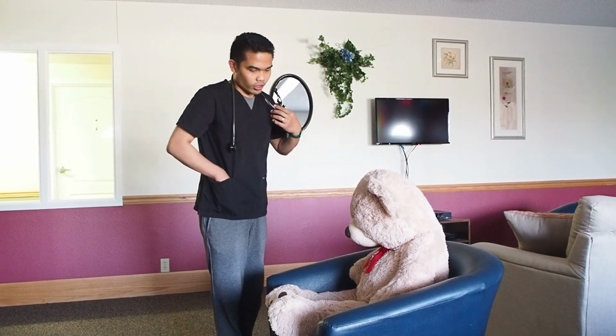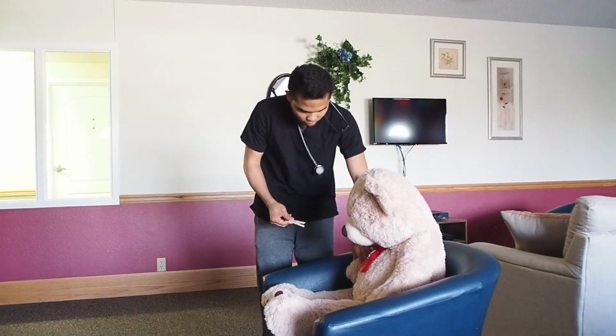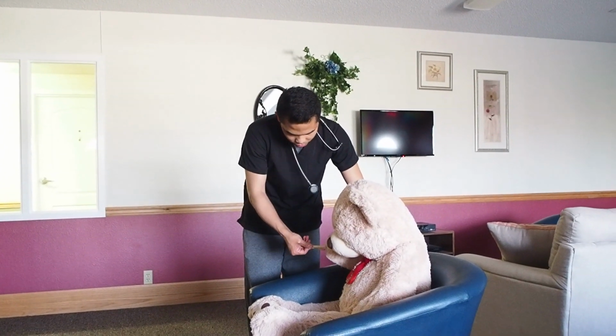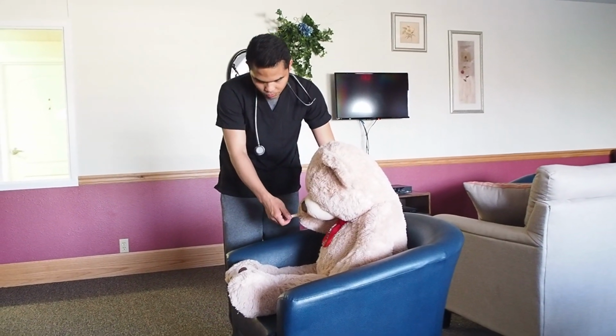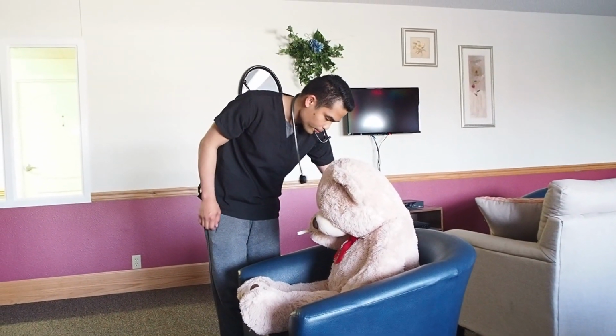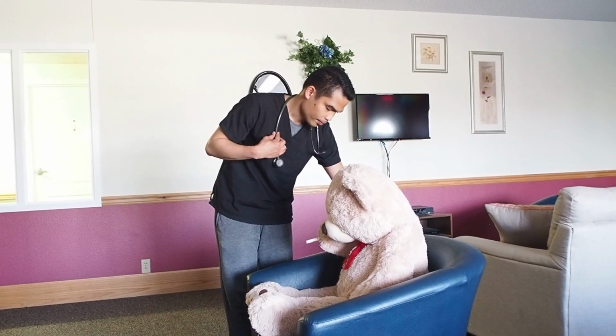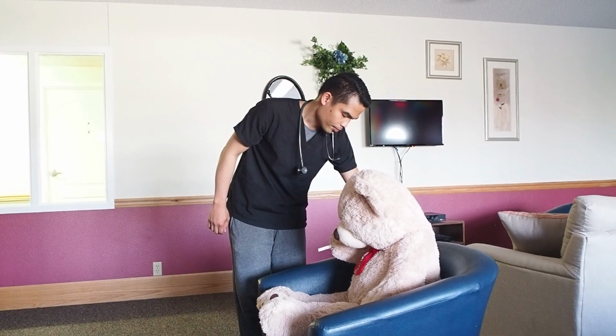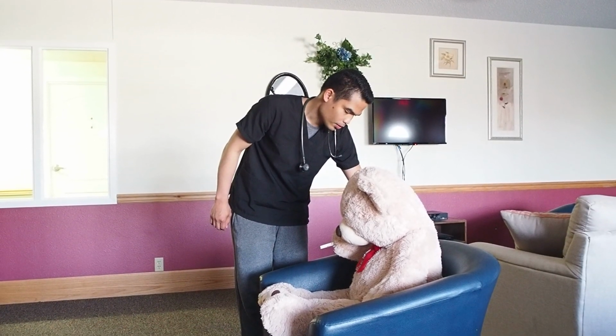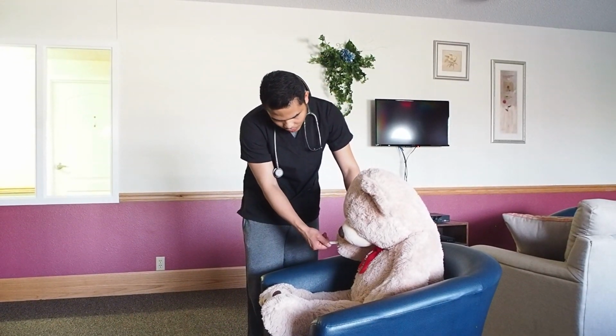I'm going to check your vital signs, checking your heart rate, respiratory rate, and I'm going to touch here the portable pulse oximeter for your level of saturation. So I think we're done taking your vital signs.